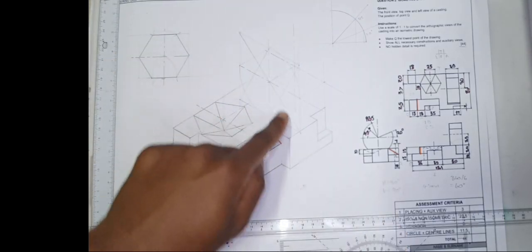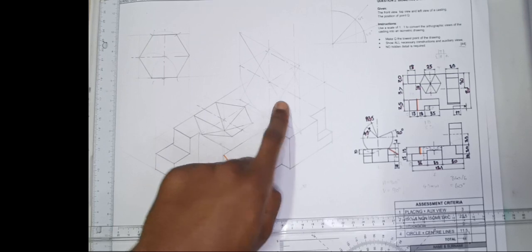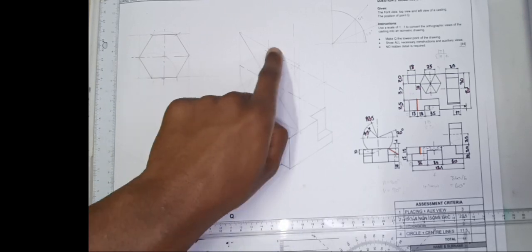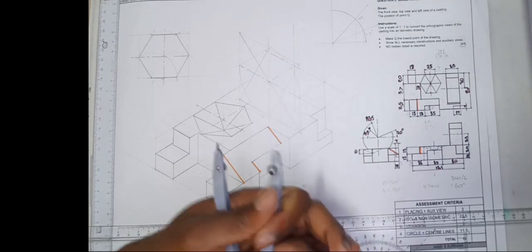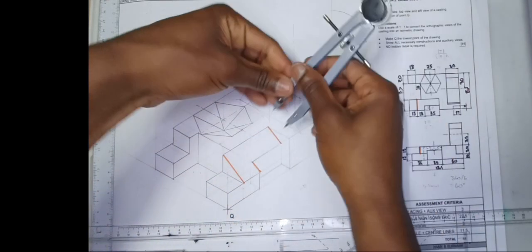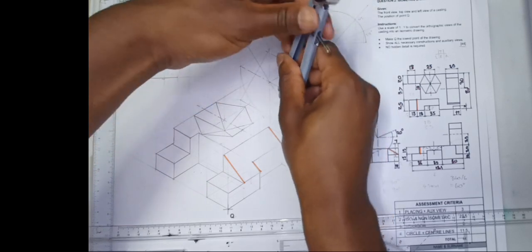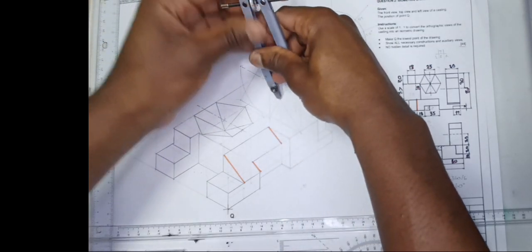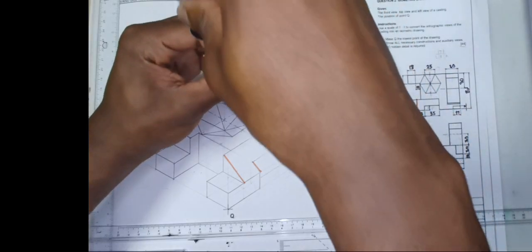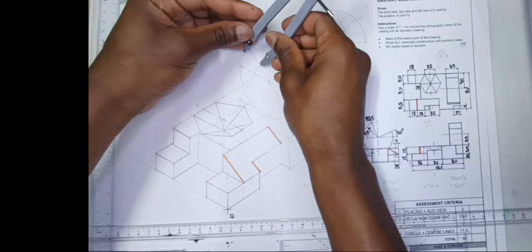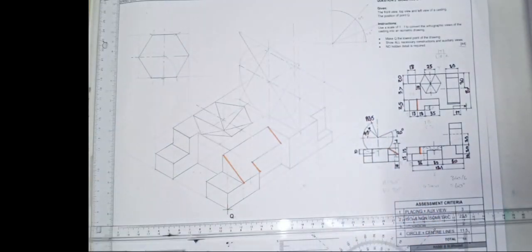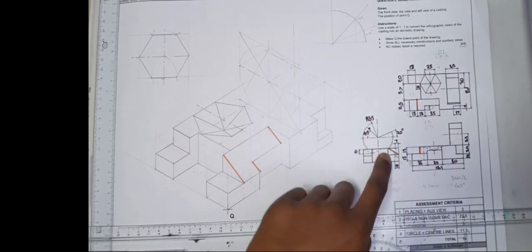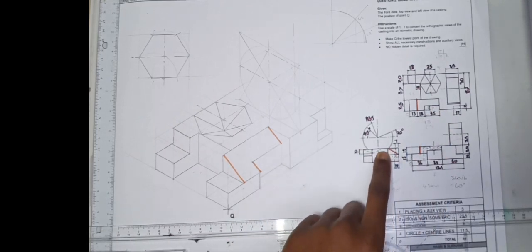Okay, and then in order for us to get this other arc here, we have to stand on this midpoint. Then also to get this arc, we have to come on this midpoint. So coming on this point, this is our circle. Then also on this side. Okay, and you can see that our circle is cut exactly when it comes here.